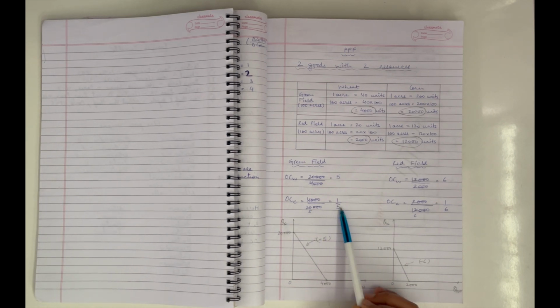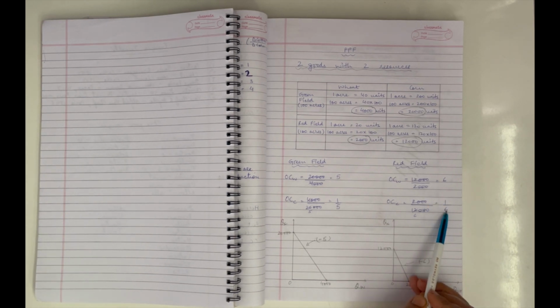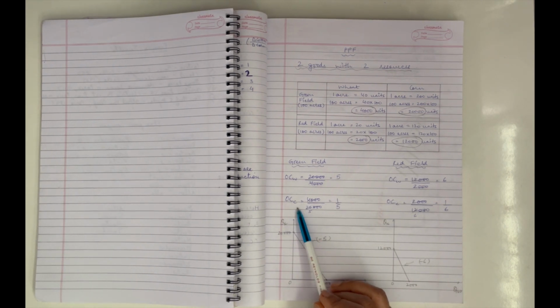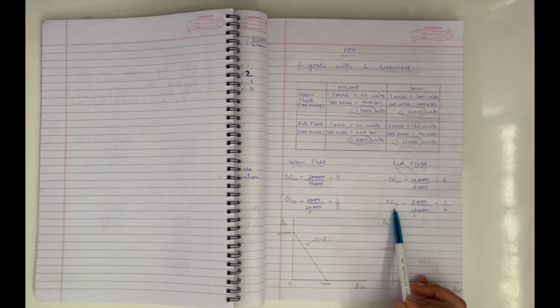Okay, now let's compare for the corn. So corn, this is 1/5 and this is 1/6, right? So mathematically, we all know that 1/6 is less than 1/5. Okay, so here we have red field as the winner. So for the production of corn, I will actually choose red field. Why? Because the opportunity cost of corn is lower out here.